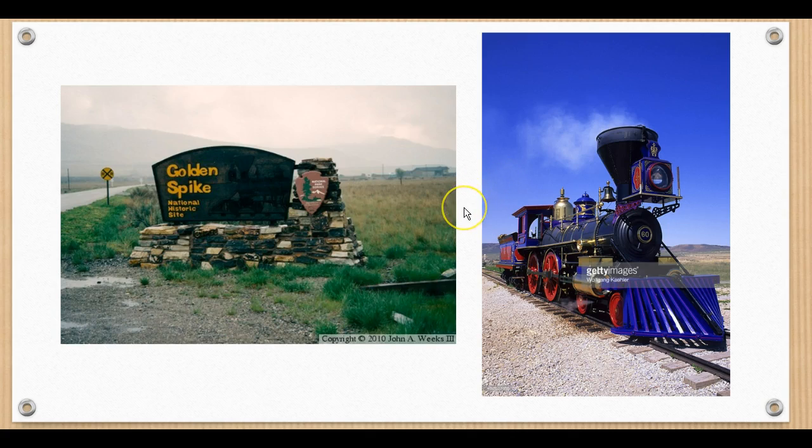And this is a National Historic Site in Promontory, Utah. You can see that it is part of the Federal Park Service now, so people can go visit it. And this is a train that was redone, repainted, to commemorate the driving of that last spike for the Transcontinental Railroad.